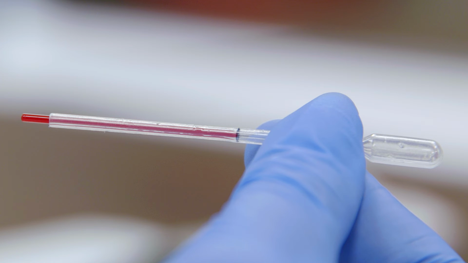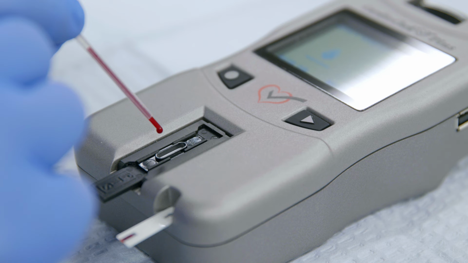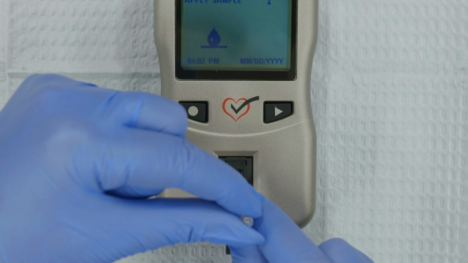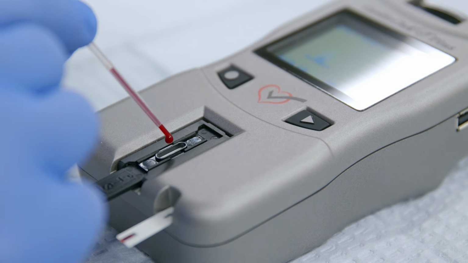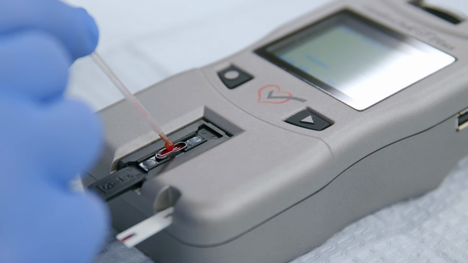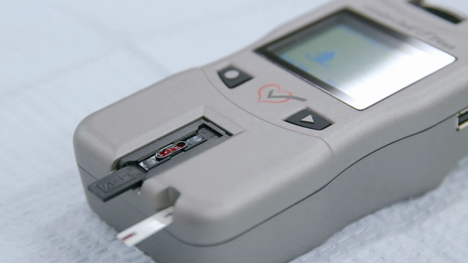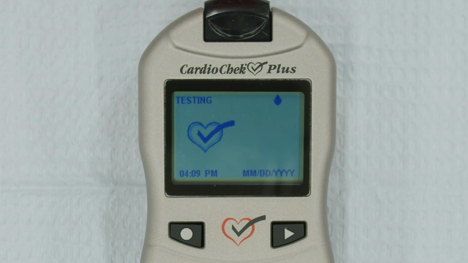To dispense the blood sample, hold the bulb of the capillary tube, placing your fingers over the two small holes. In one gentle, steady squeeze of the bulb, dispense the entire sample onto the strip. Be careful not to touch the tip of the capillary tube to the test strip. Once you've applied the sample, do not move the analyzer until the test is complete. Results will appear on your screen in as little as 90 seconds.